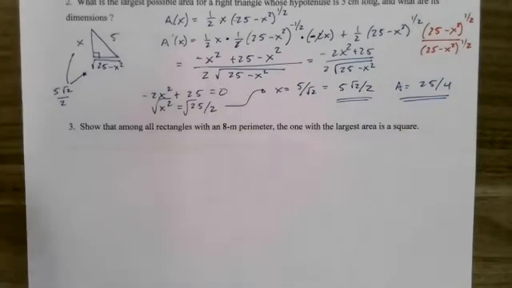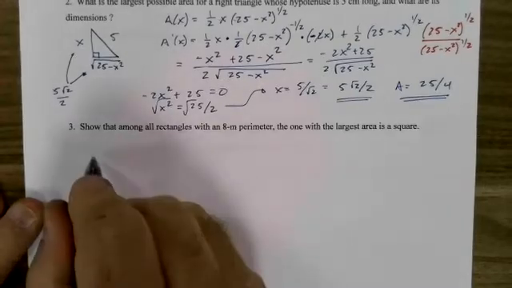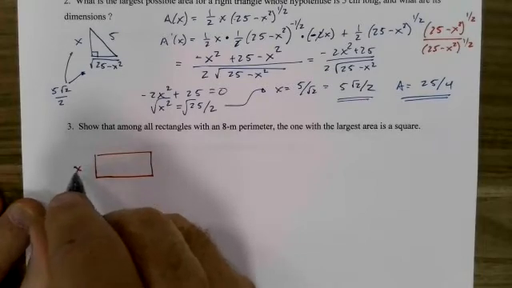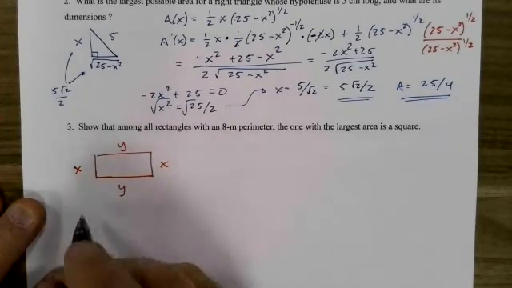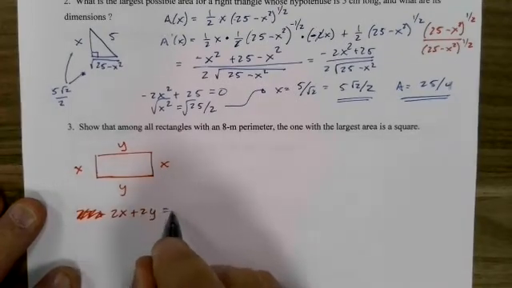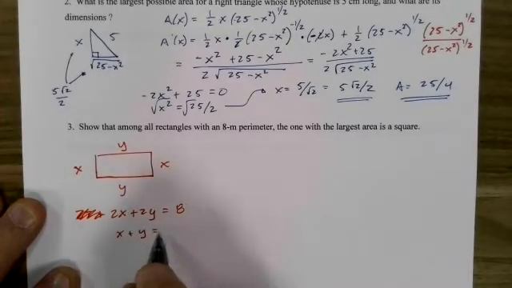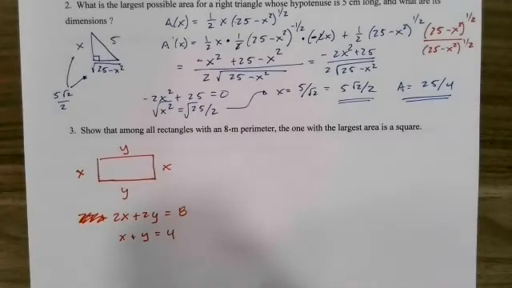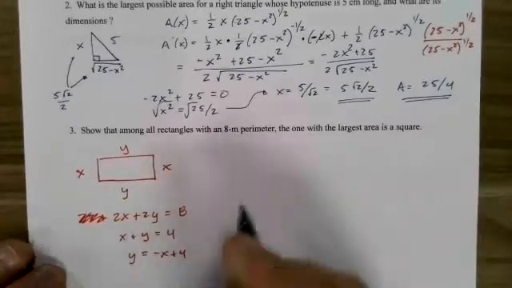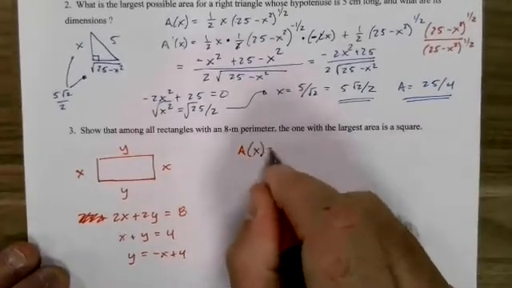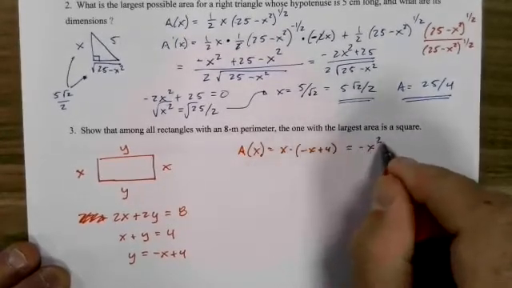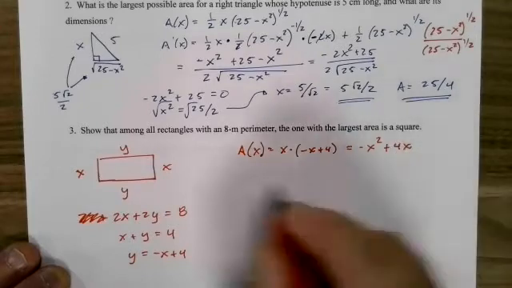Show that among all rectangles with perimeter 8 millimeters, one of the largest is a square. We've done this several times, but hey, why not? X, x, y, y: 2x plus 2y equals 8. X plus y equals 4, so y equals negative x plus 4. Area equals x times y, but we'll write in negative x plus 4, equals negative x squared plus 4x.